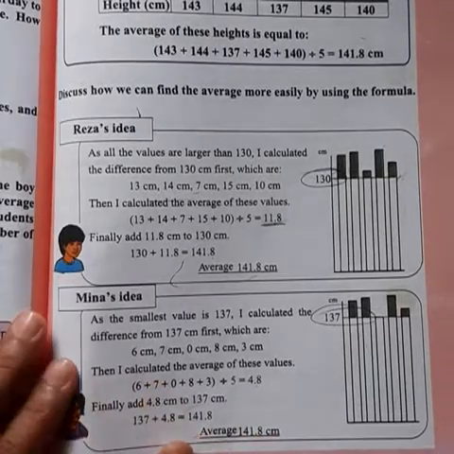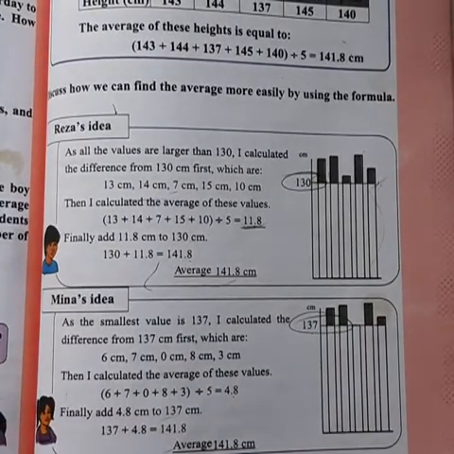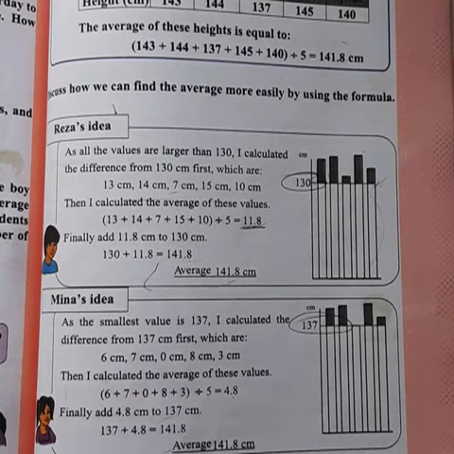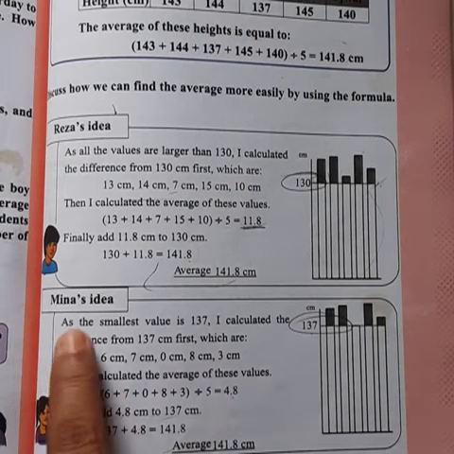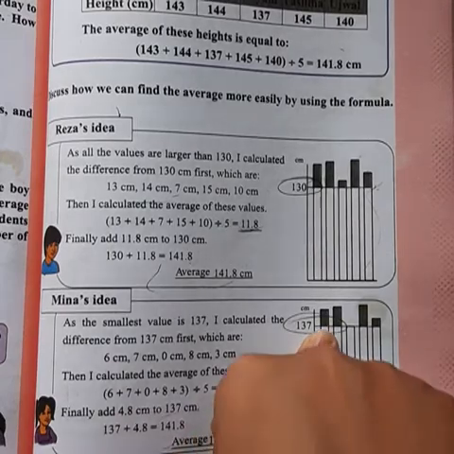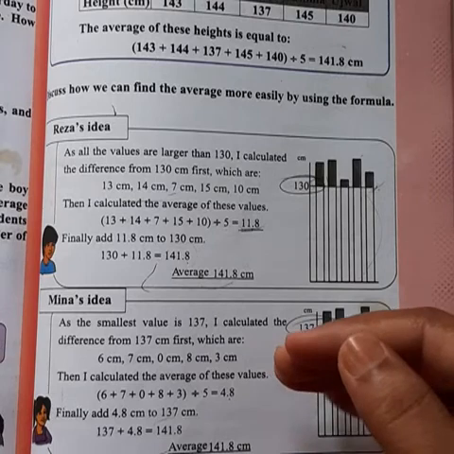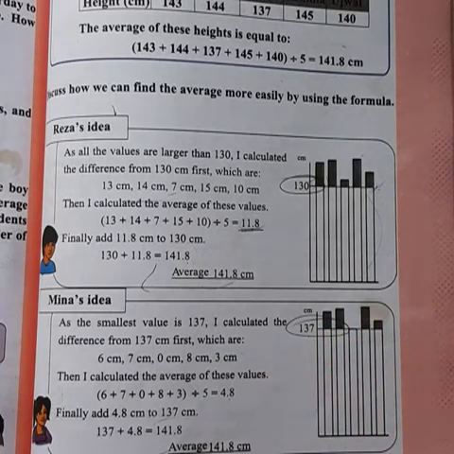Now, as I wanted to talk about this one again as a review class, one of my students was asking me how Reza and Meena got 130 and 137. I already told you that it is just a mark they picked up. It is not that you have to tell that one or pick that one.